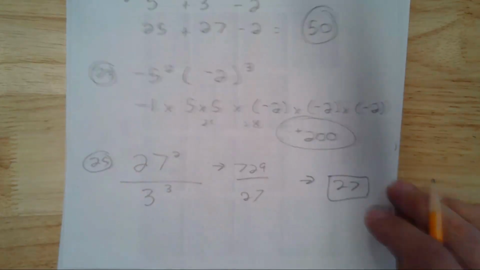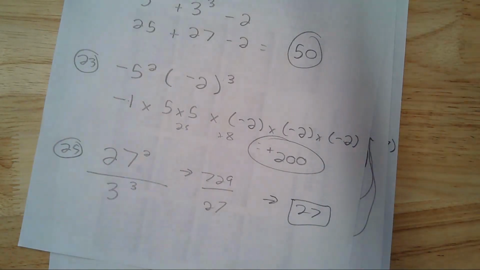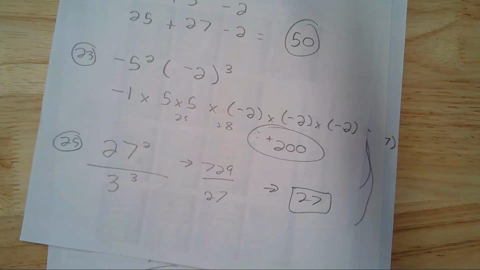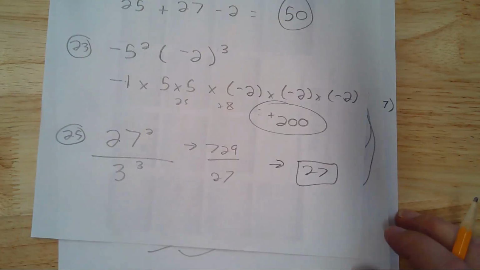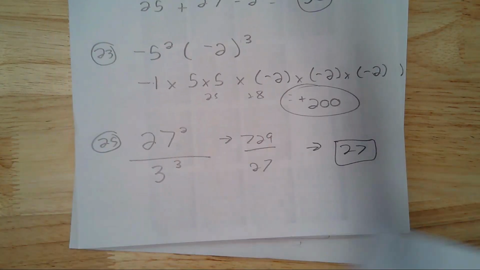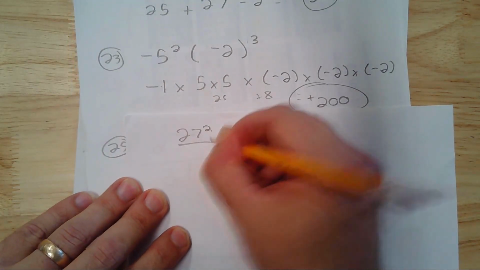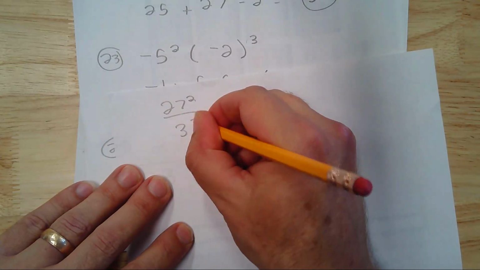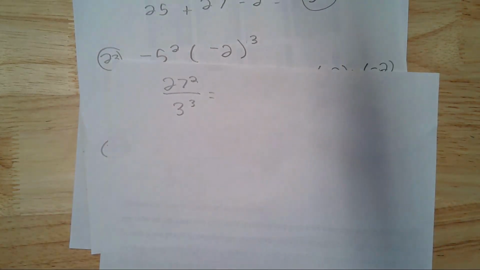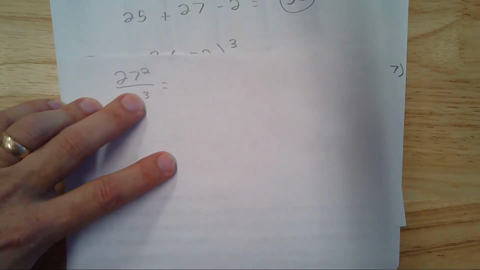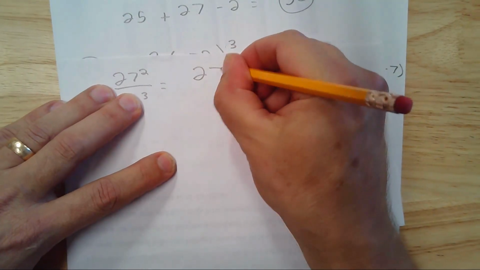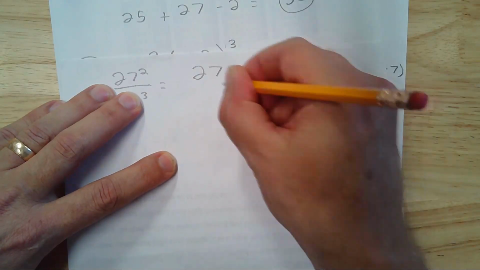Now, pay attention here. If you're grinding all that out, which most of you were, then you missed numerous opportunities for shortcuts here. So I'll show you a few different ways you could view this problem. The answer is 27, though, for 27 squared over 3 cubed. 27 squared is 27 times 27, right?